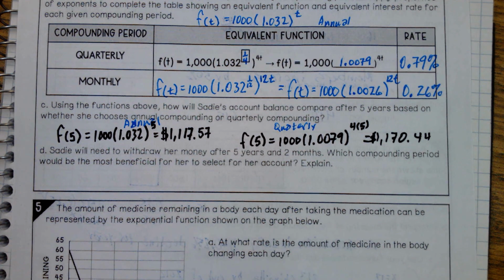How often do you get interest with the annual? How often do you get your interest? Every 12 months. How often do you get your interest this way?